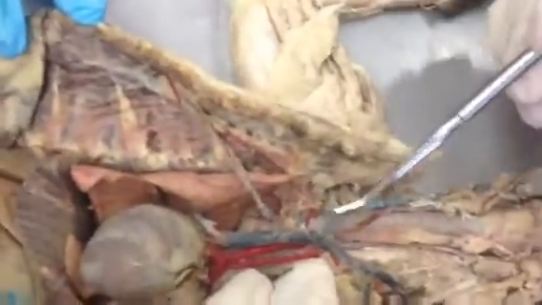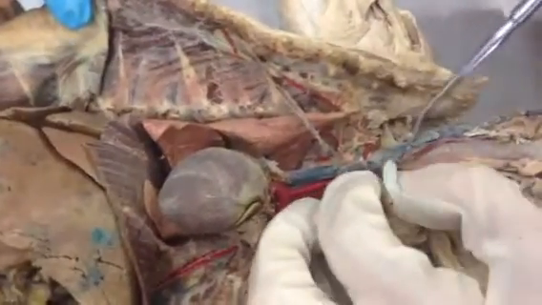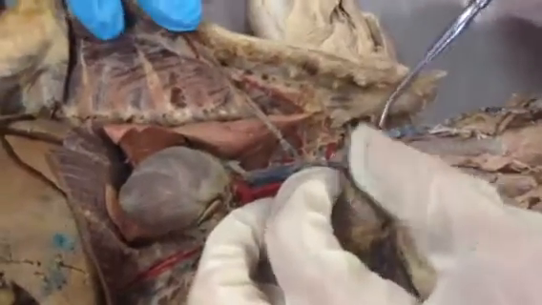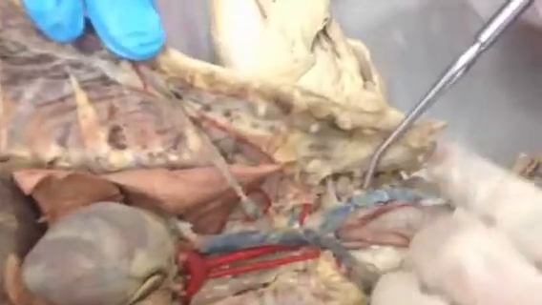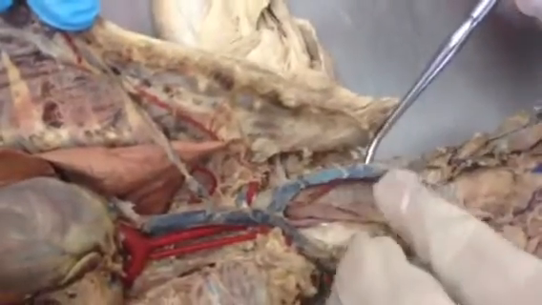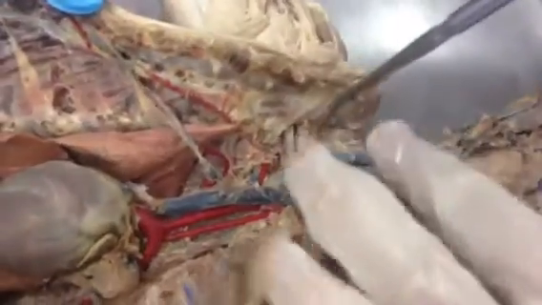the subclavians. No, you had it right. Brachiocephalics. This is a subclavian. Brachiocephalic, bijugular trunk, external jugular. We don't have an internal. There's the hole. There's the hole for the superficial cervical right there.